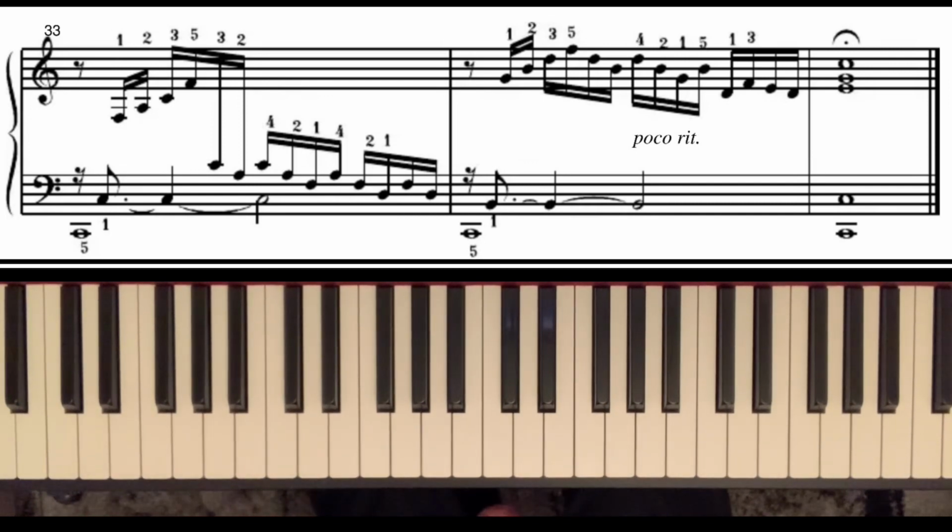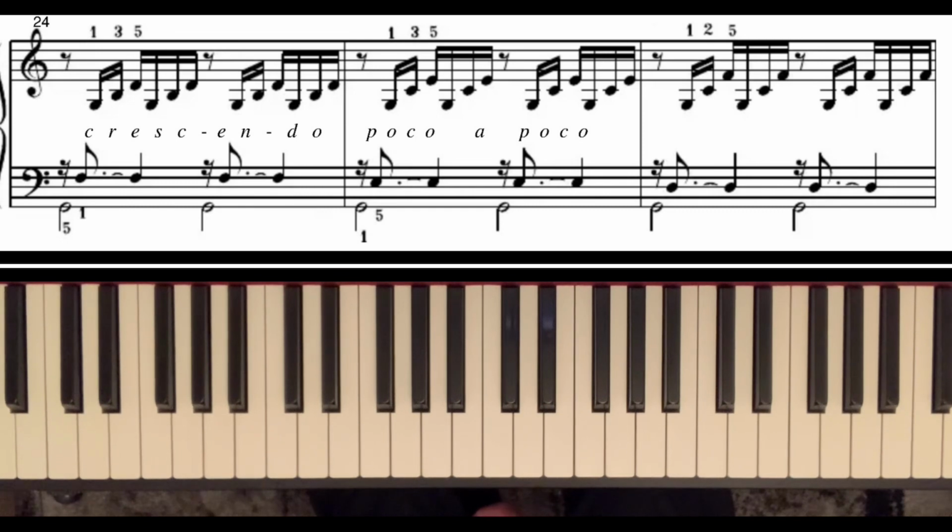So for the first 8 bars there was a dominant pedal. Dominant, remember, is the technical name that we give to the 5th note of a scale. So this piece is in the key of C major. The 5th note is G. So we had a G in the bass for the first 8 bars with several different chords above it.